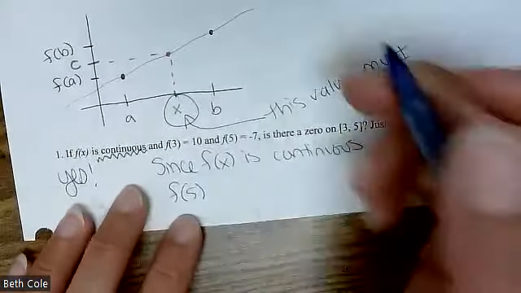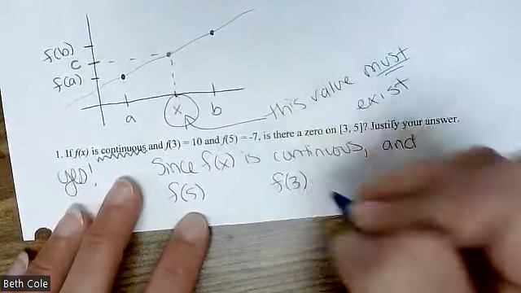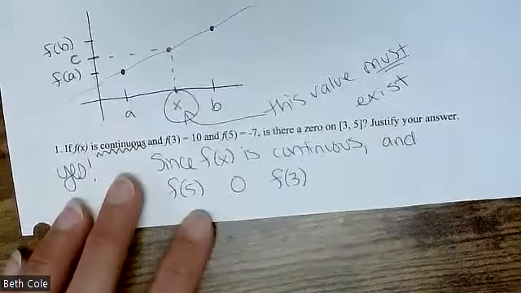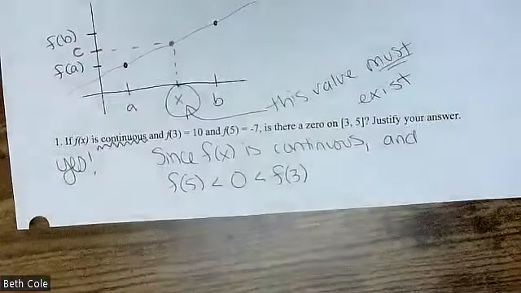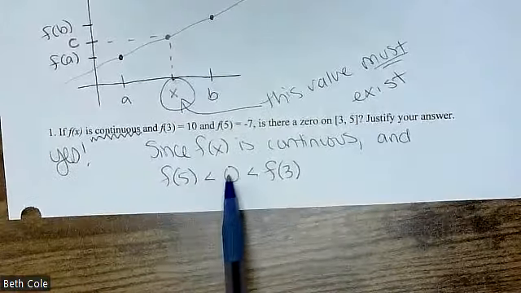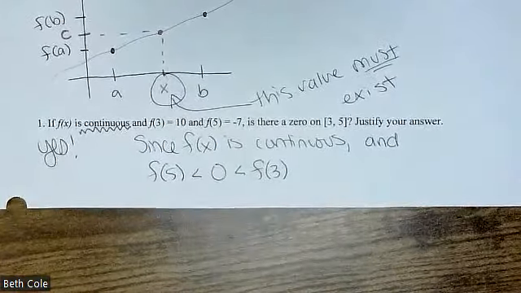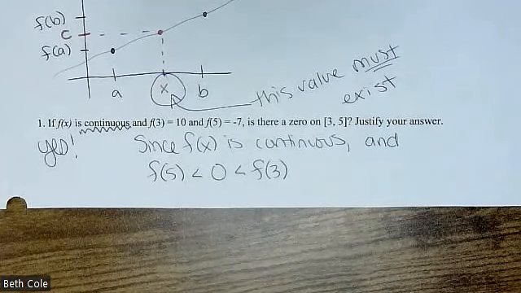10 is the bigger one, so that's f of 3. And you put 0 in between them. You're saying 0 is bigger than the f of 5, but smaller than the f of 3. Now, a lot of people don't like that. If you're one of those people and you're like, Miss Cole, that really bothered me. I don't like anything about it.